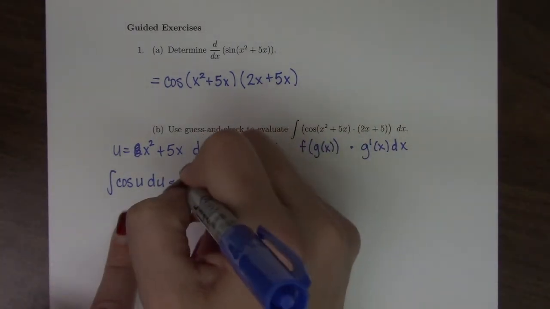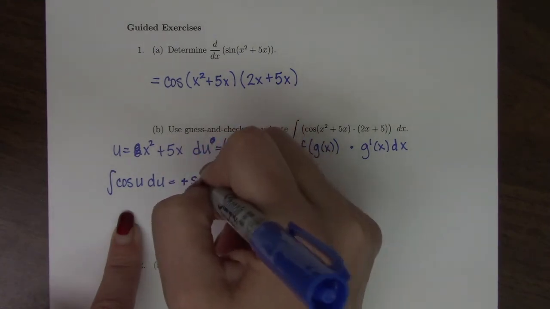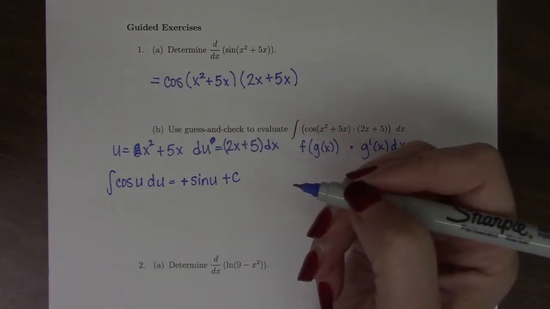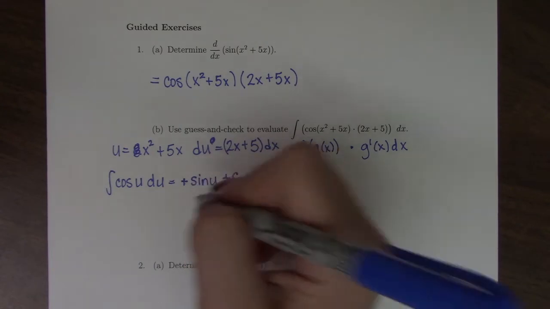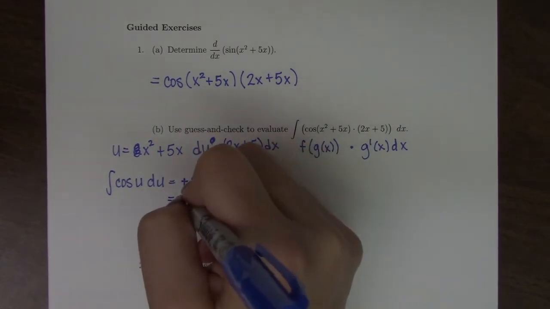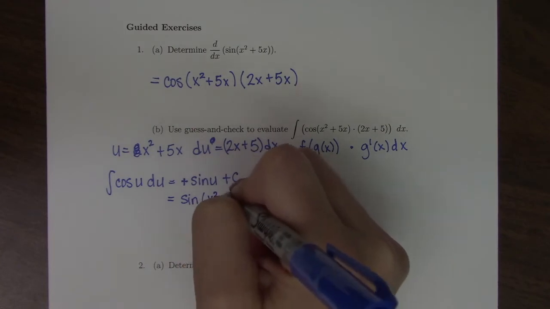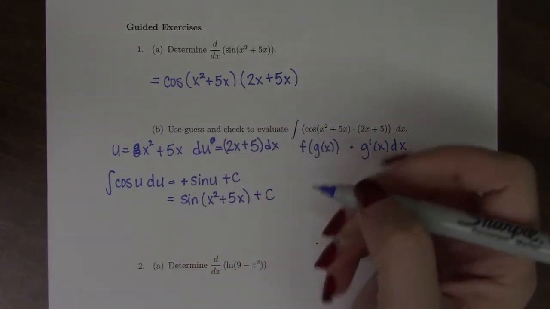So the antiderivative of this is sine of u plus c. And so now we plug back in what u stood for. u was x squared plus 5x, so we get sine of x squared plus 5x plus c.